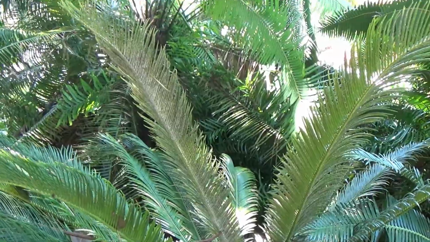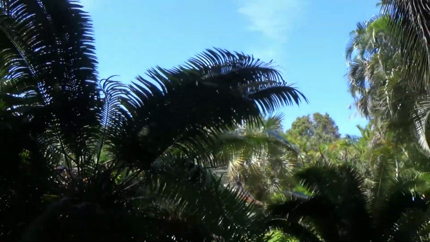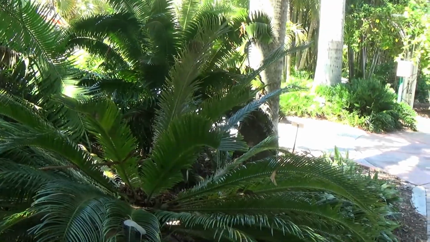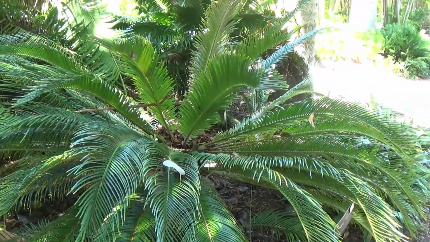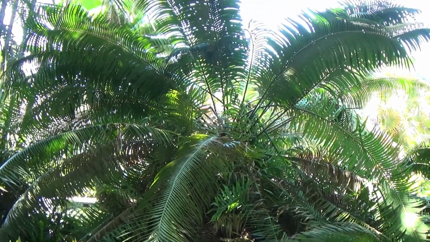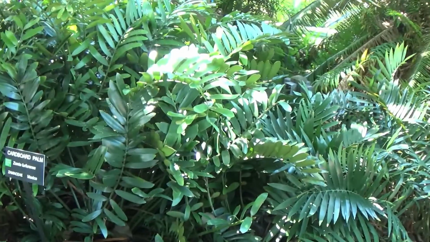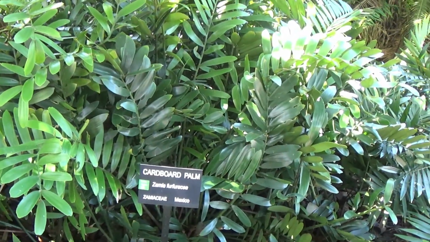I get it. They look like palms. They have palm-looking leaves on them for sure. But they are not palms. They're not flowering plants. They have cone-like structures for reproduction. The sago palms, the king sago and the queen sago. Right next to it is another misnamed plant, a cardboard palm. You can even see it in the sign.